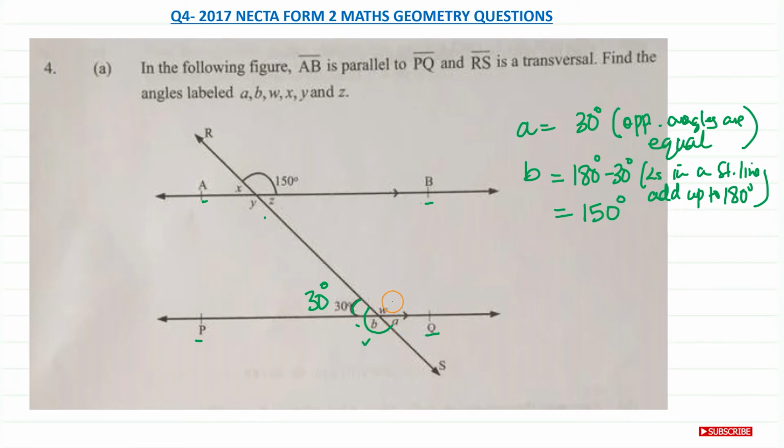Let's go to W. Well, W is going to be the same as B. And what's the reason? Well, the reason is vertically opposite angles, same as A, are equal. Okay, vertically opposite angles are equal. Right, next one then is Y. So Y is over here. Again, we got 150 degrees. What do you think Y is?